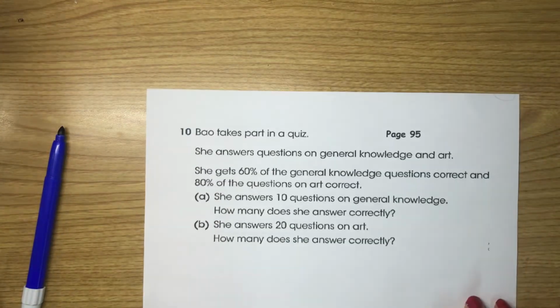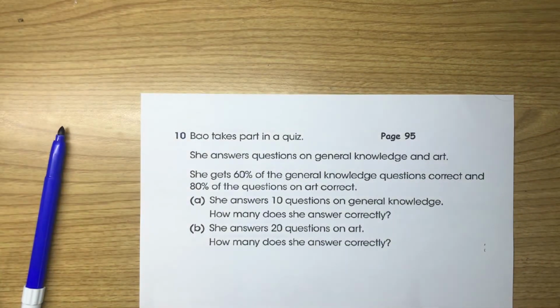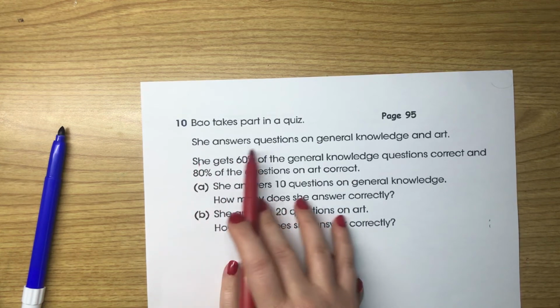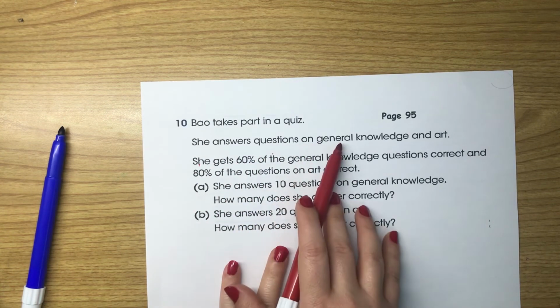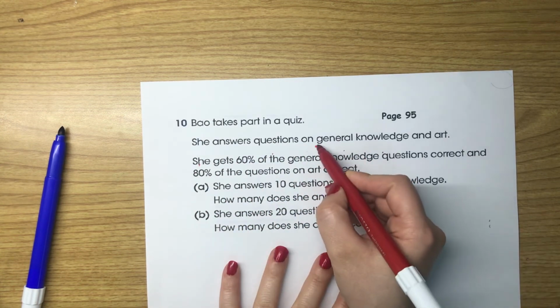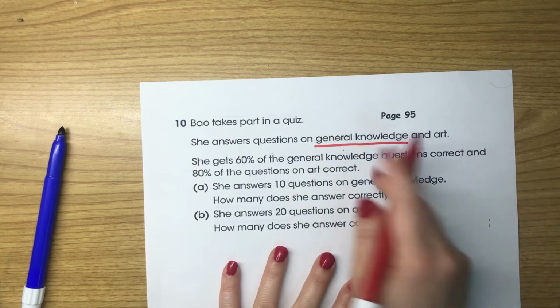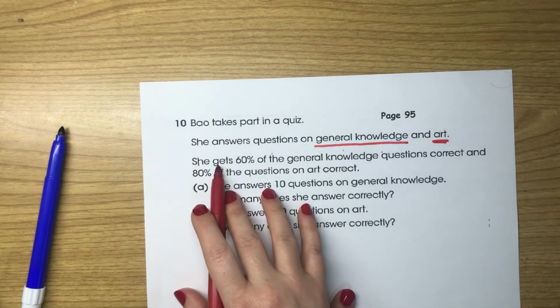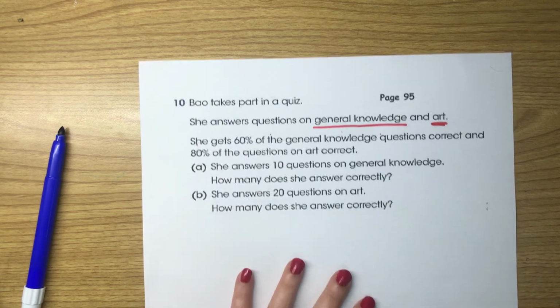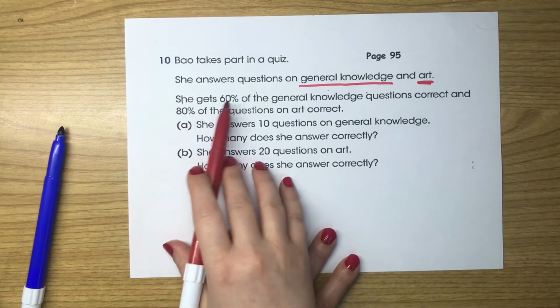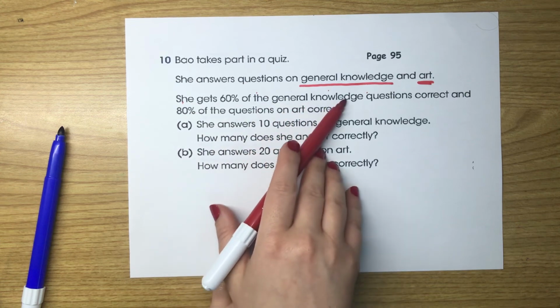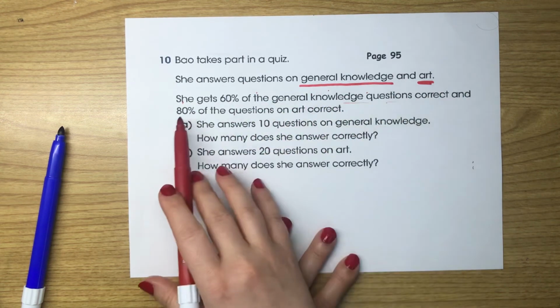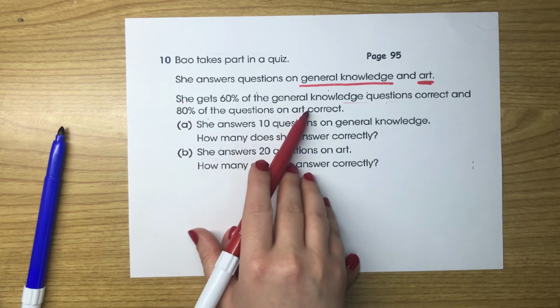Question number 10, page number 95. Bo takes part in a quiz. She answers questions on general knowledge and art. She gets 60% of the general knowledge questions correct and 80% of the questions on art correct.